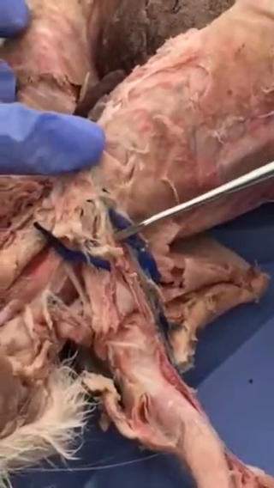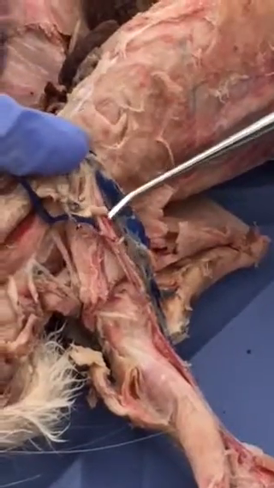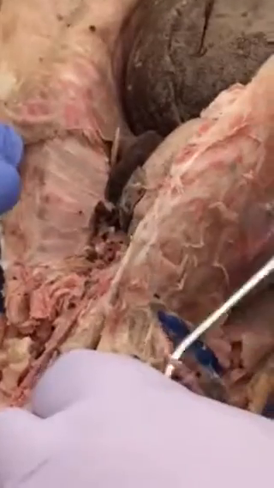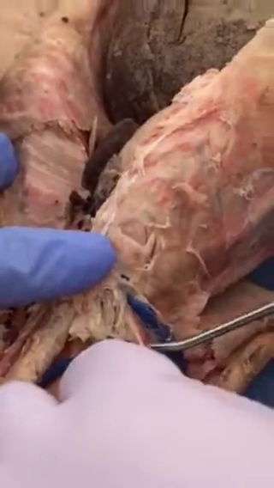That subclavian becomes the axillary once you cross the ribs. Sorry, little quick surgery. There we go. All right.